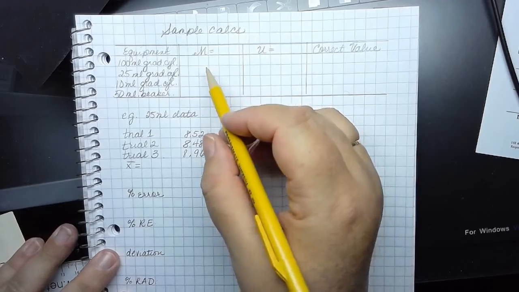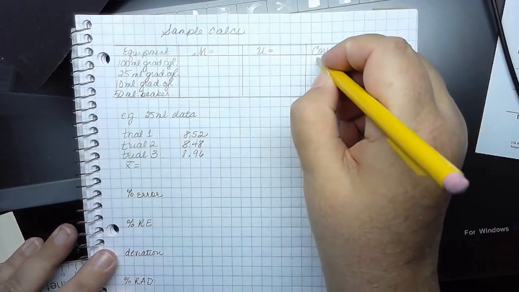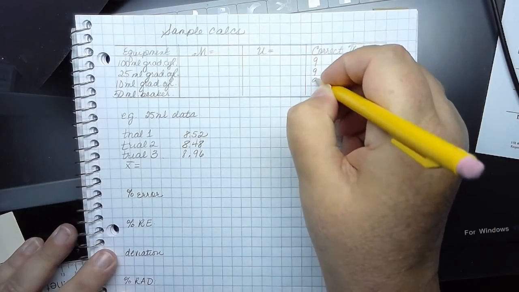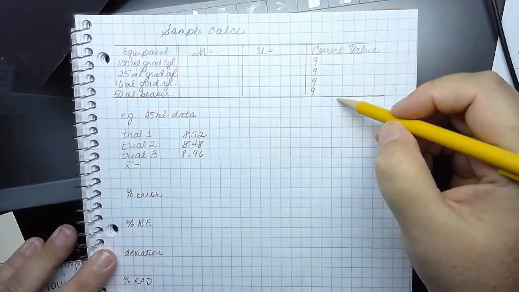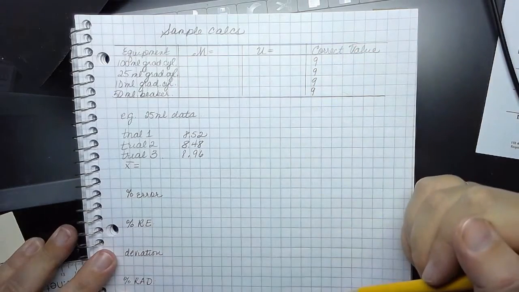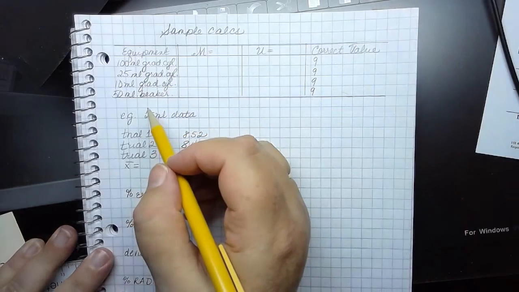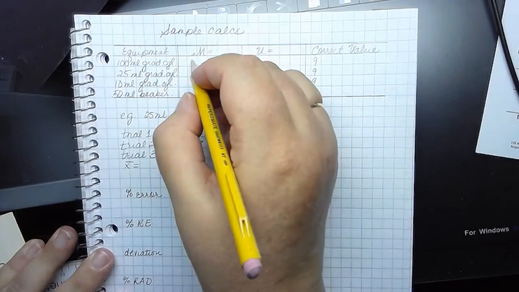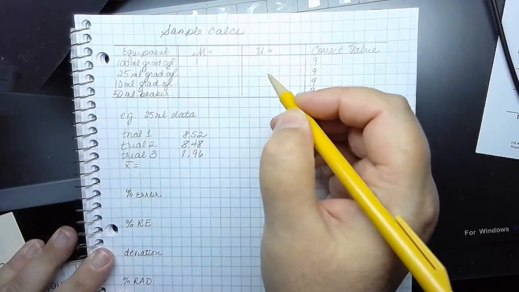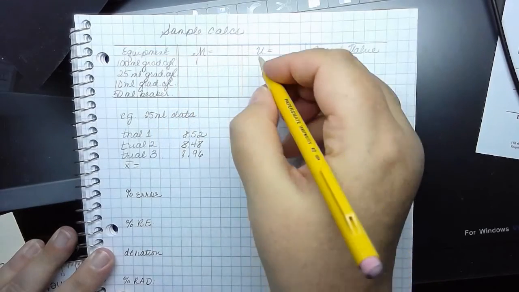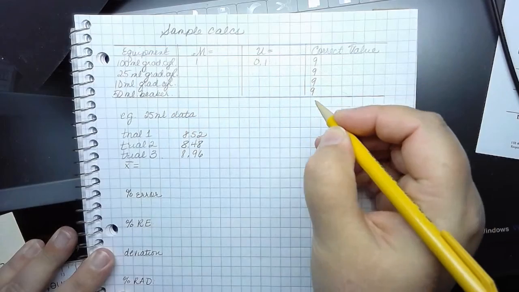9 milliliters. So the correct value should have been 9 milliliters, but how many decimal places we can trust depends on the markings on the device. So for instance, in the 100 milliliter graduate, each marking was worth 1, which meant that each uncertain mark was worth 0.1.